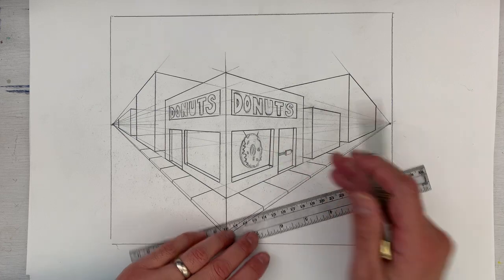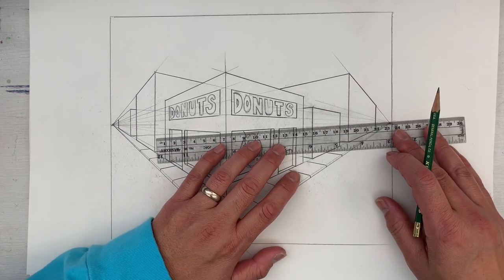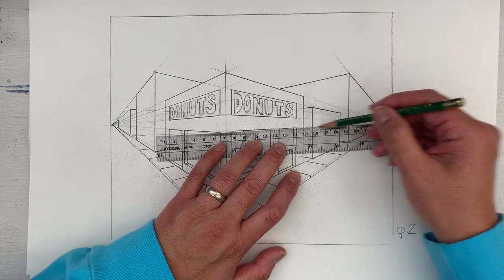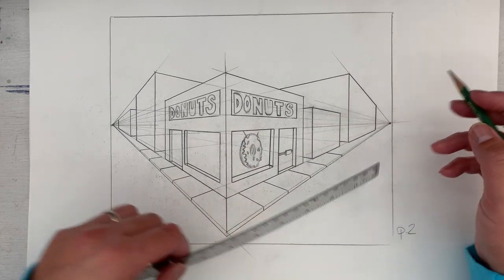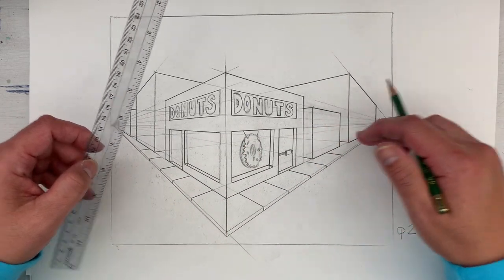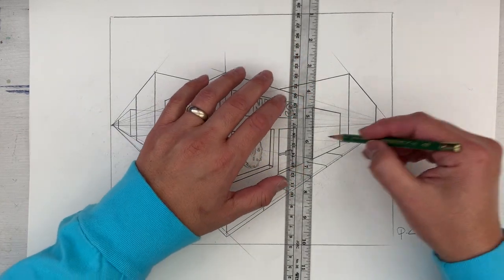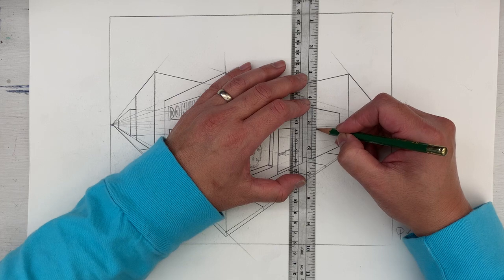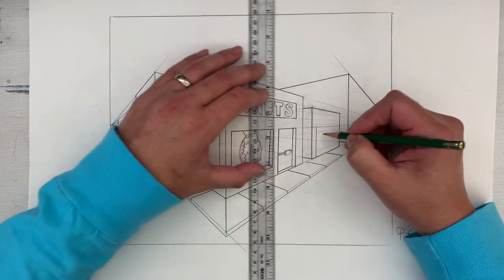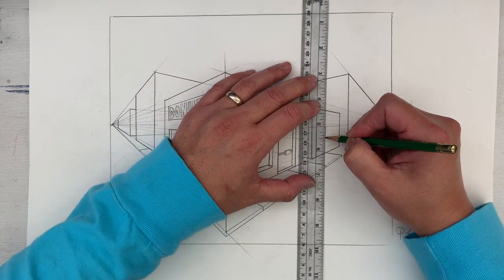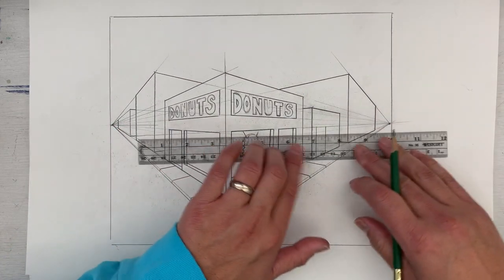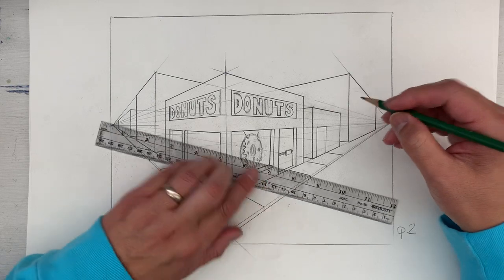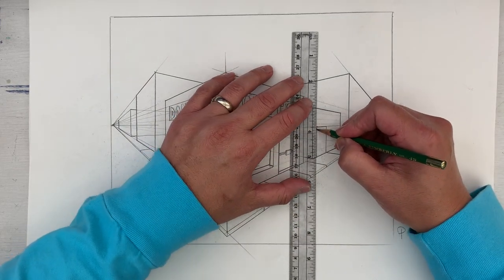So using the same guidelines for the top of these windows and doors, I'm going to use this now as a reference for the doors and windows of some of the buildings on this side, my two other buildings here. I'm going to create a door right here, just a simple door using two vertical lines. I have another door, and it's going to be proportional because I'm using the same guideline.